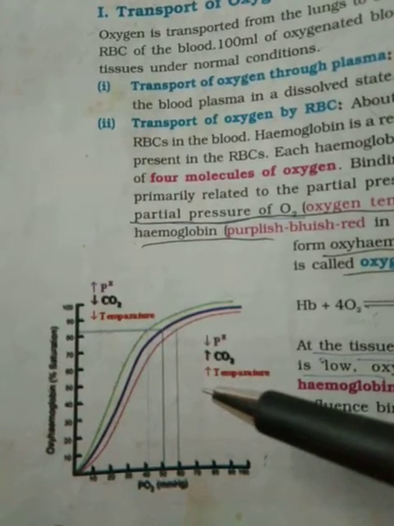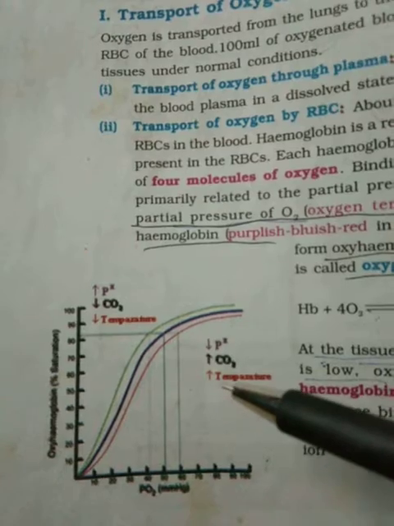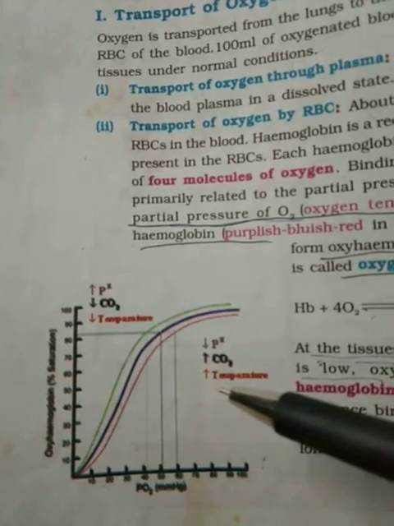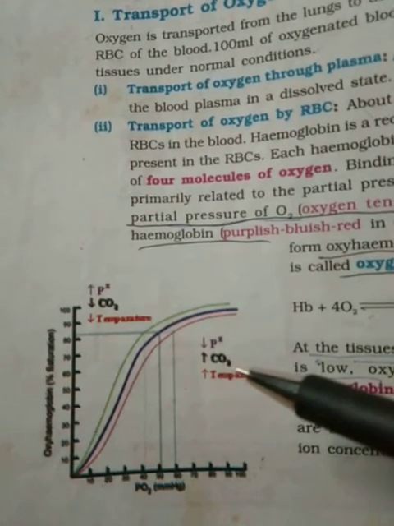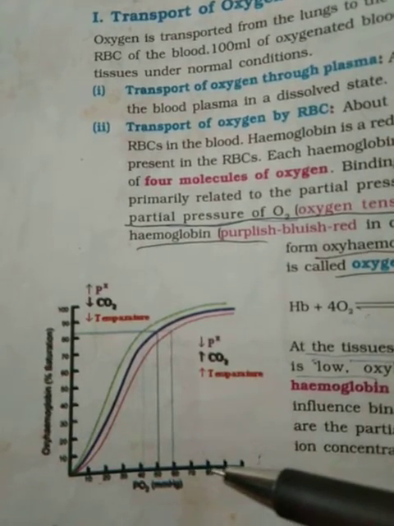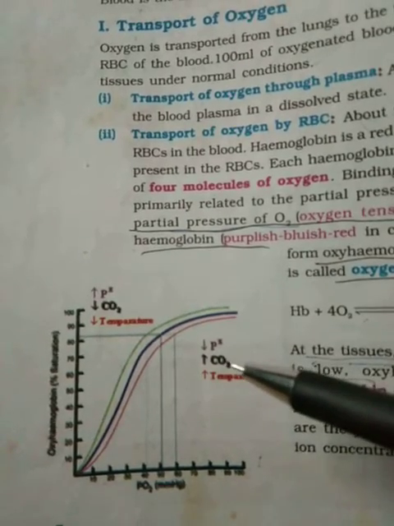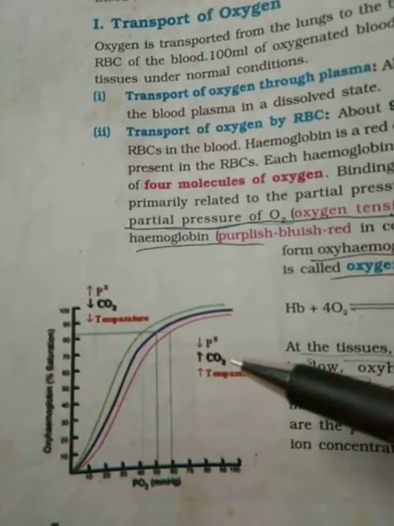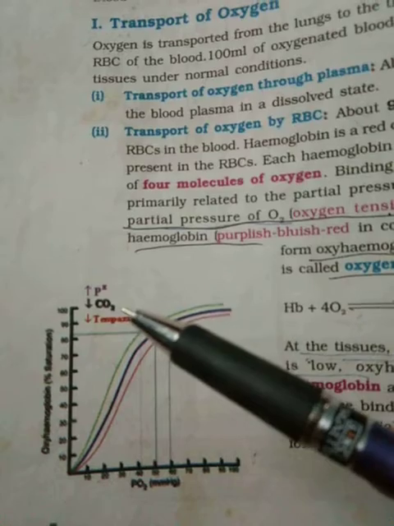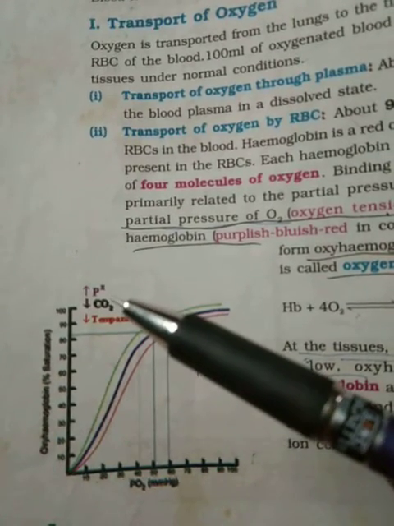In the alveolar stage, PO2, the partial pressure of O2, is high, and PCO2, the partial pressure of carbon dioxide, is low, with fewer H plus ions.